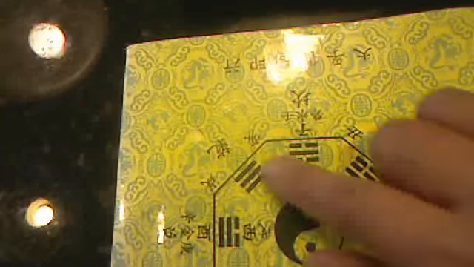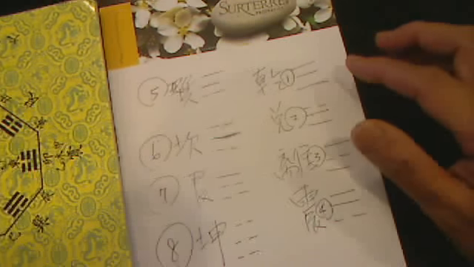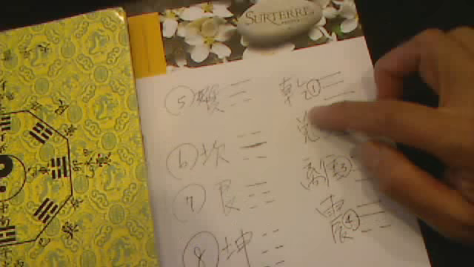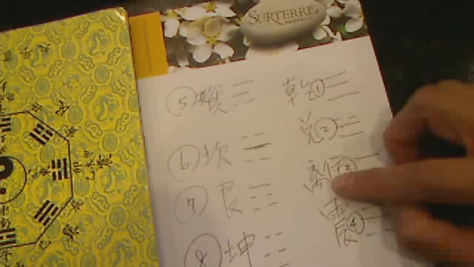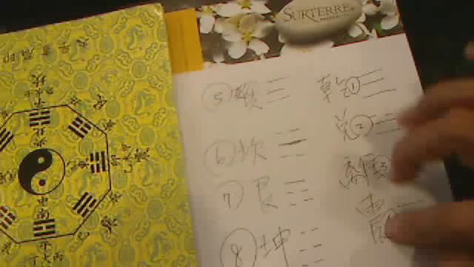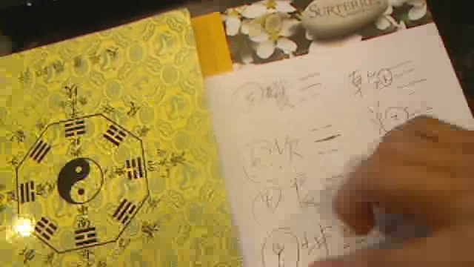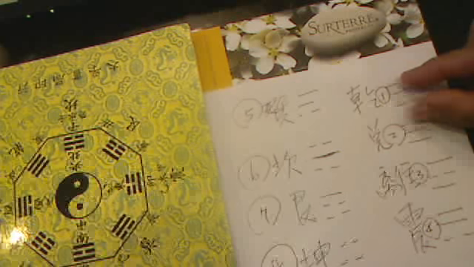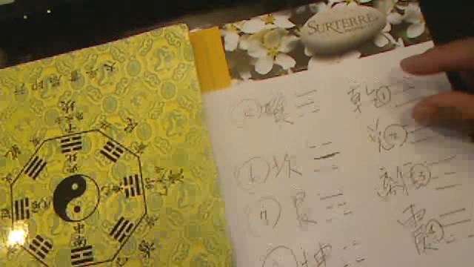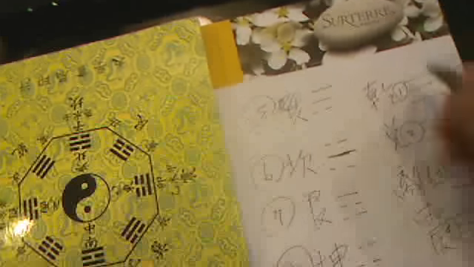Okay, and 前 is number 1. 前退离正巽坎寅坤. The 8 basic trigrams.